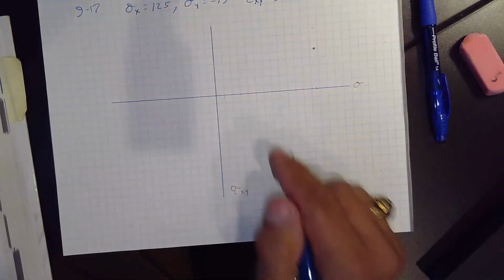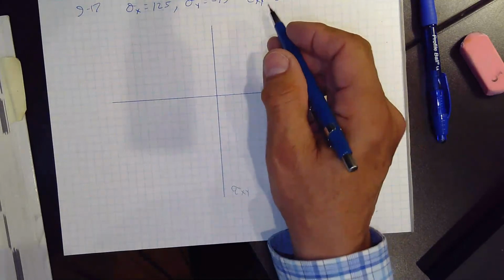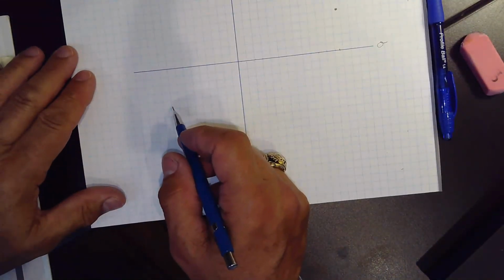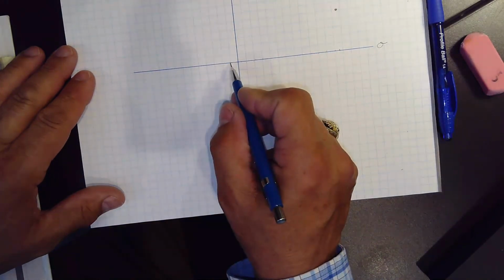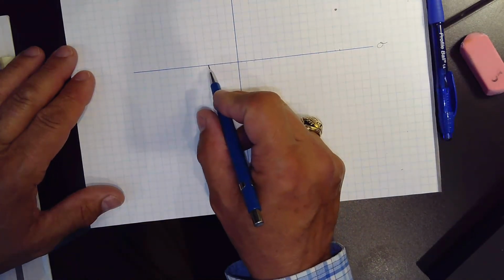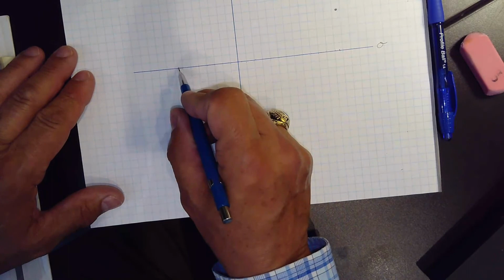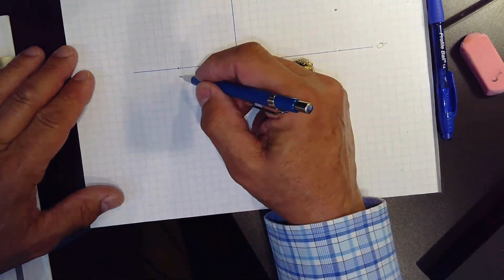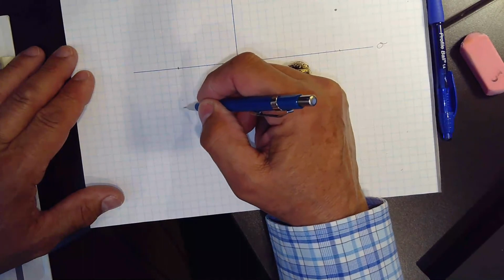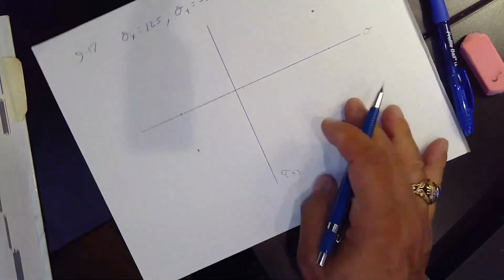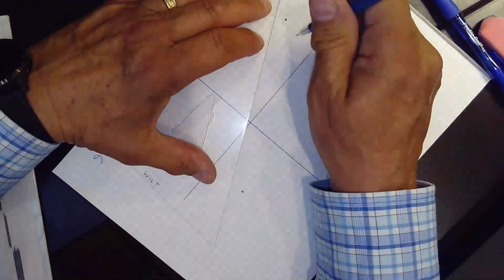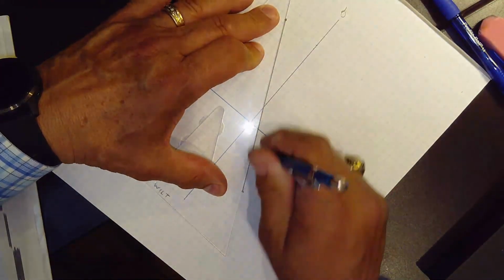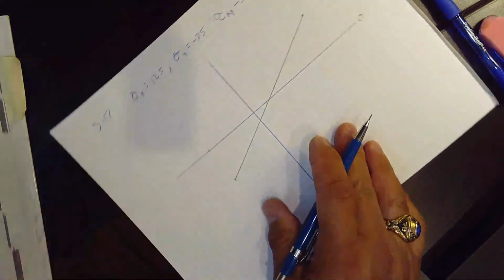And then we can plot sigma y, negative tau xy. So it's going to be over here in this quadrant. So we would go over negative 75, 10, 20, 30, 40, 50, 60, 75. We're going to go now negative 50. 10, 20, 30, 40, 50 down here. So all I have to do is connect those 2 points. And I now have my circle, right?